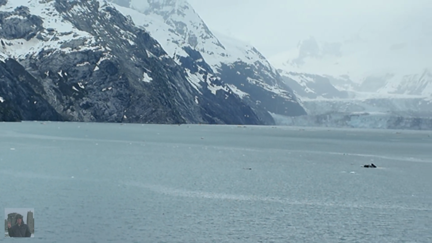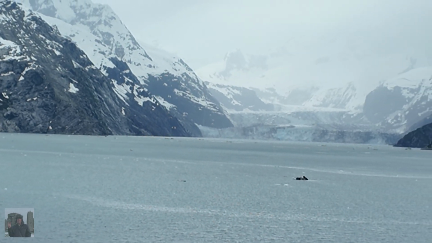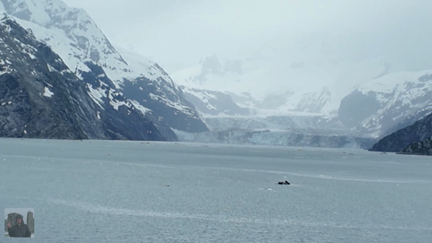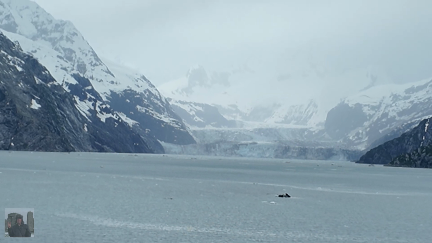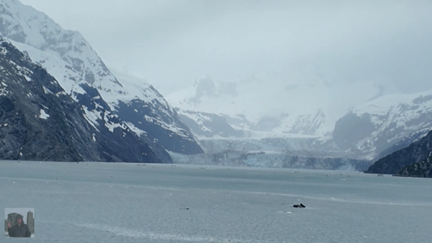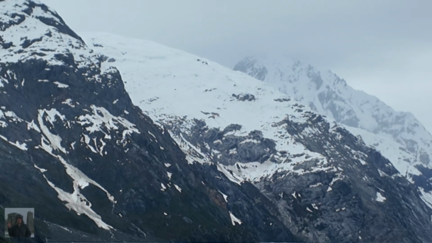When we get to Marshall Glacier, sometimes you can see streams of silted water coming from the base of the glacier, looking like murky brown stripes. Even around some of these big bergy bits, especially the darker ones.